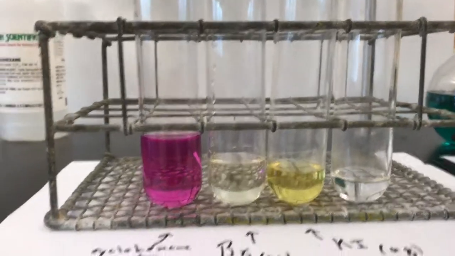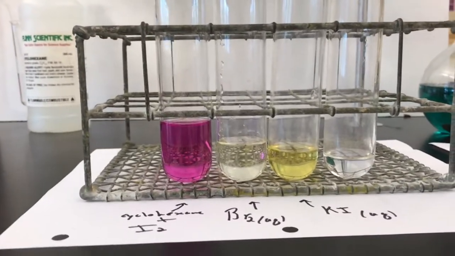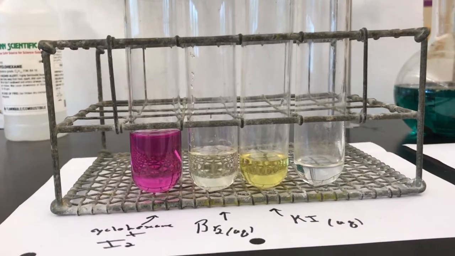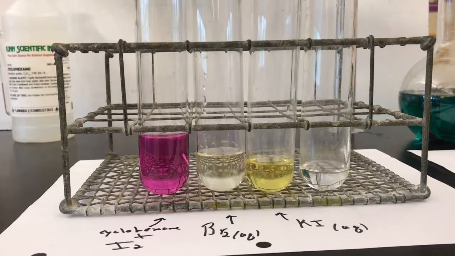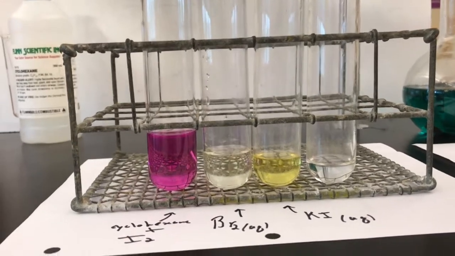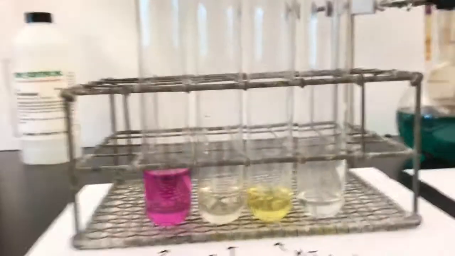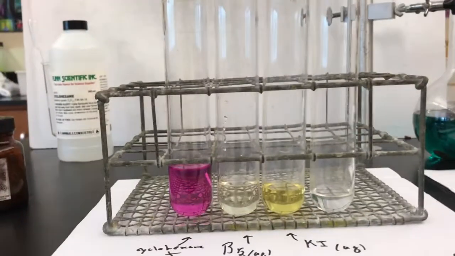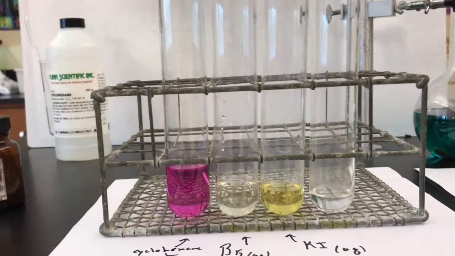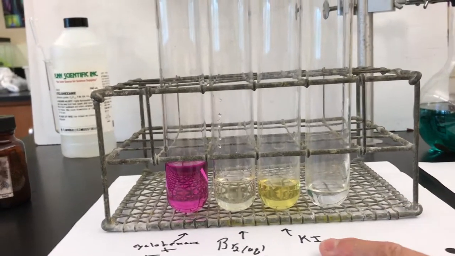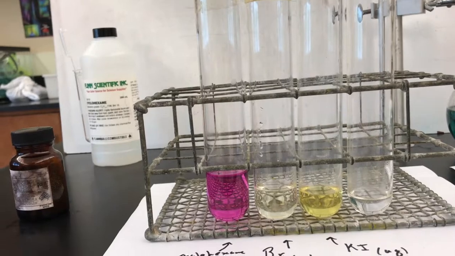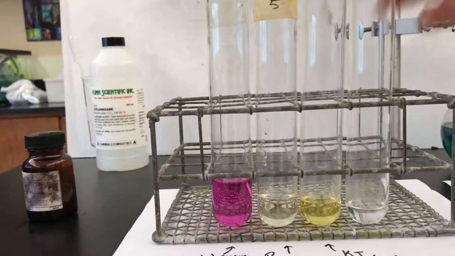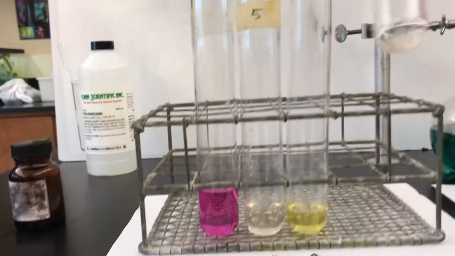So I have in this first test tube cyclohexane and iodine. I just want you to know that cyclohexane is purple when iodine's dissolved in it. This is bromine dissolved in water, so it's an aqueous solution of bromine. Bromine does dissolve in water by what's called dipole-induced dipole. And then we have a solution of potassium iodide. So these are our controls. And in this test tube, I have some cyclohexane. It's clear and colorless.